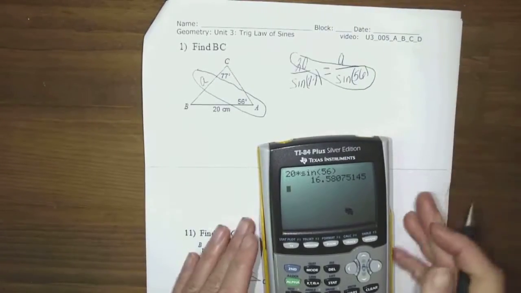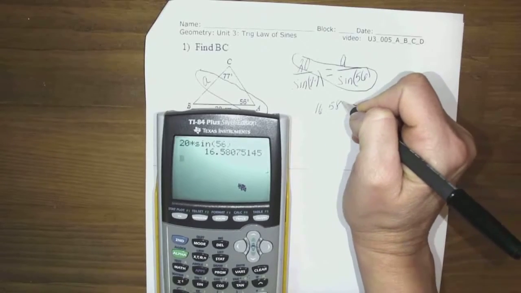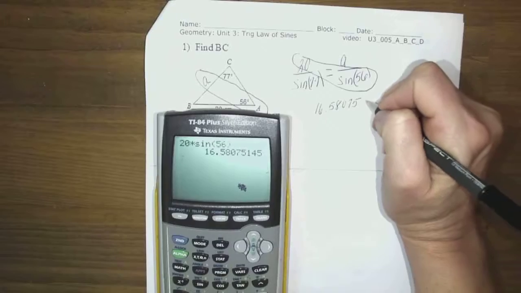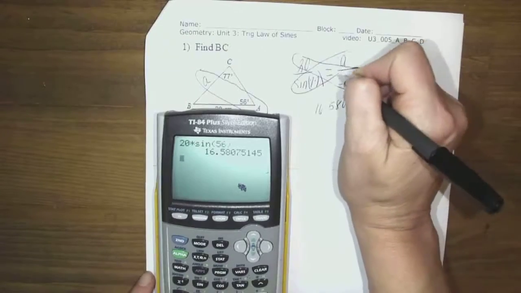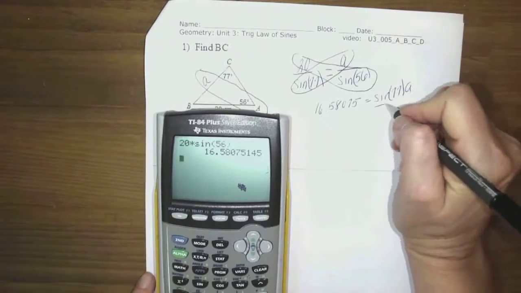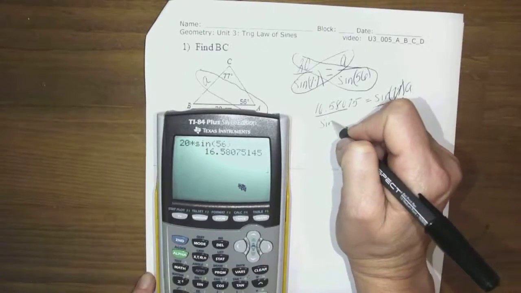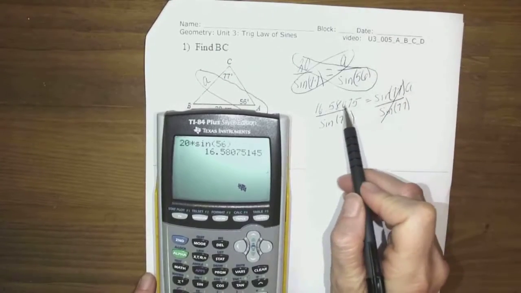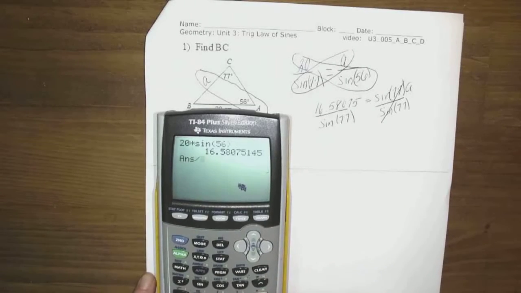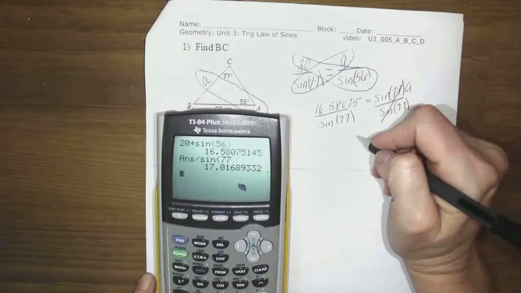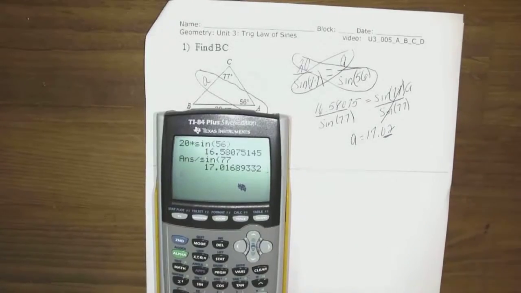When I do that, I get 16.58075 equals sine 77 times A. That's the other diagonal. Now to solve for A, I'm going to divide both sides by sine 77. Now to be quite honest, I don't mind how many you write down here, as long as you leave it all on your calculator. When you divide by sine 77, I get little a is 17.02. I'm going to round to the nearest hundredth on that one.